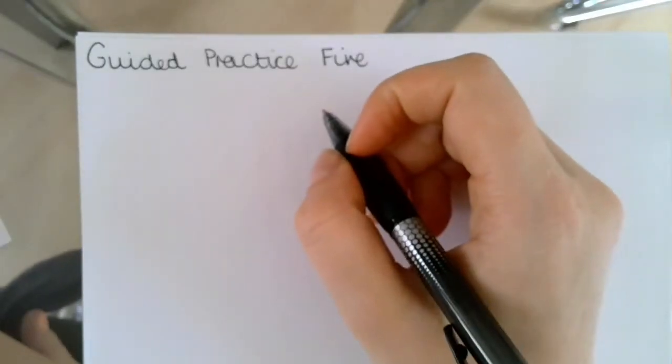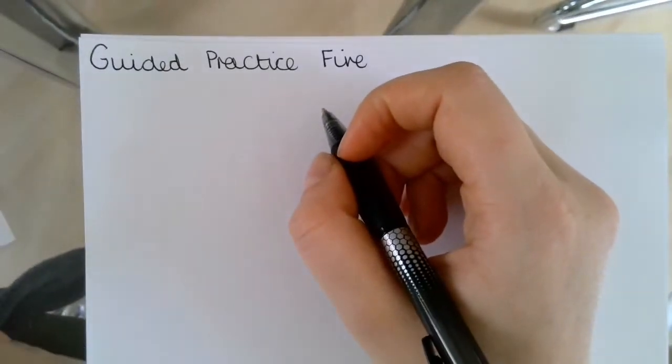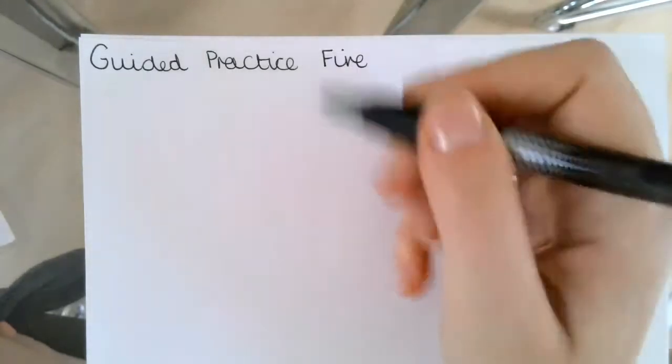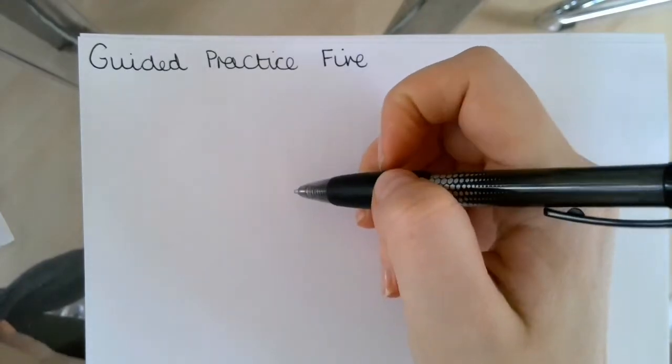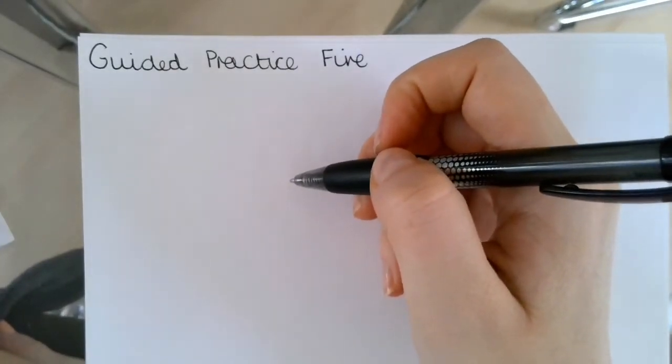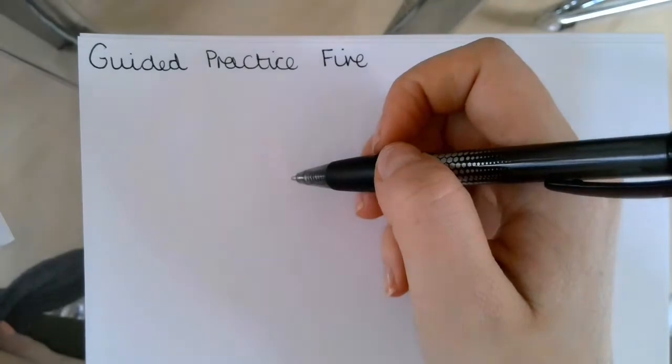For guided practice 5, you were given a Venn diagram, so I'd refer back to that Venn diagram whilst you're going through this. And this was a Venn diagram showing the number of students in a particular class who watch any of 3 popular TV programmes.